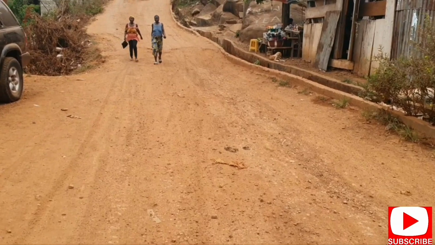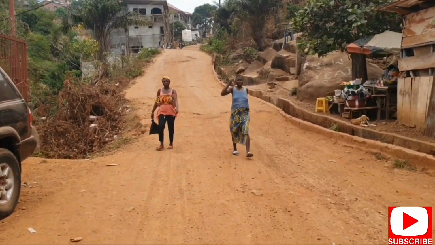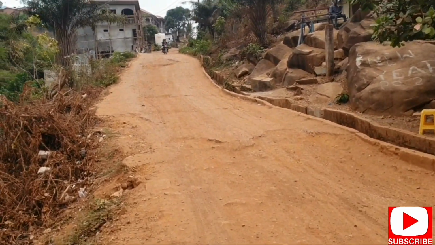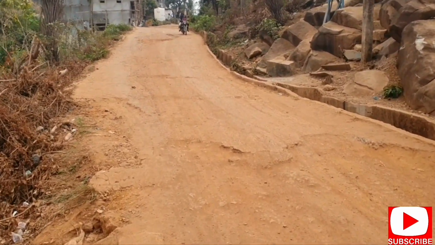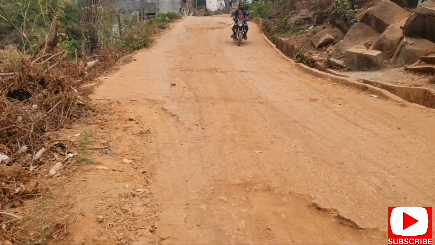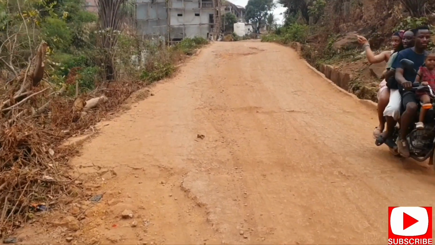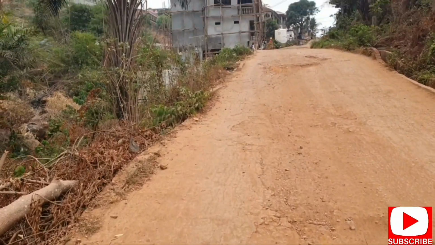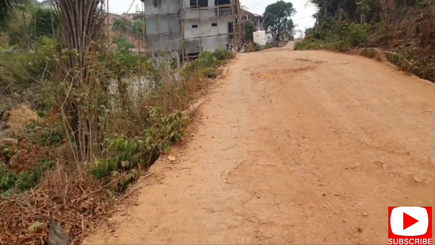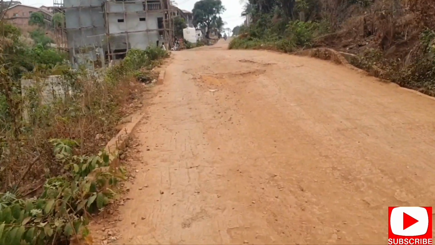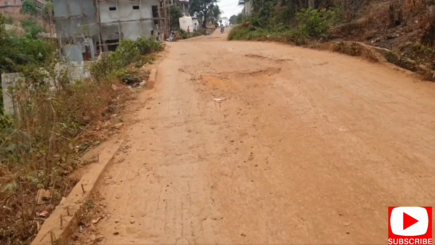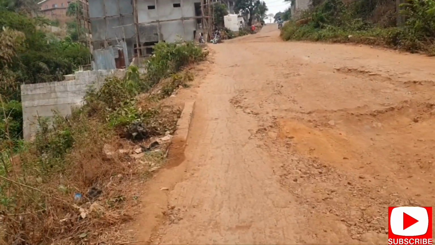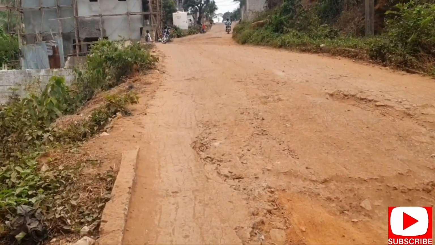So I definitely know that this particular community is not in dire need of pipe-borne water, because these particular areas were once very, very large forests, and some of these forests are still located here, and there are various streams located at various sections around this particular area.